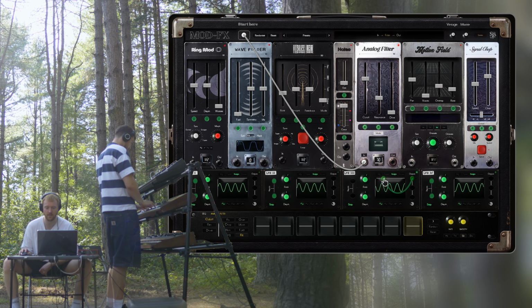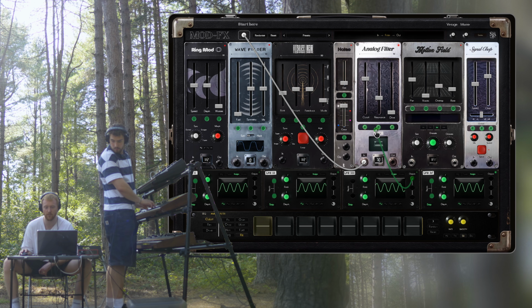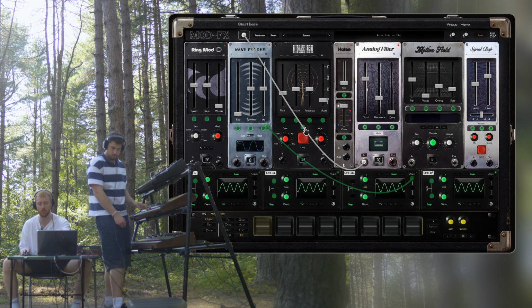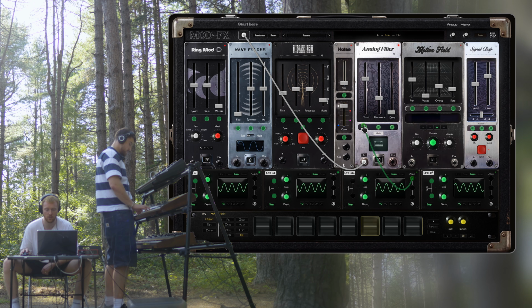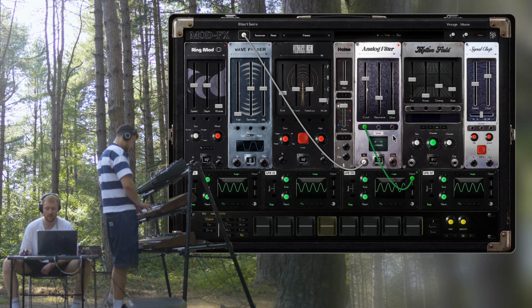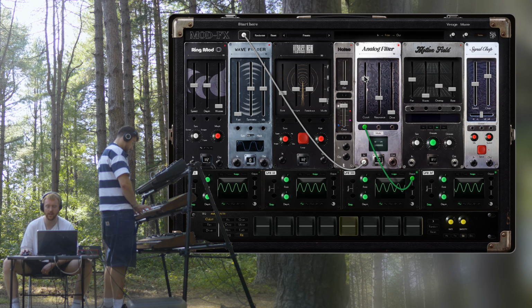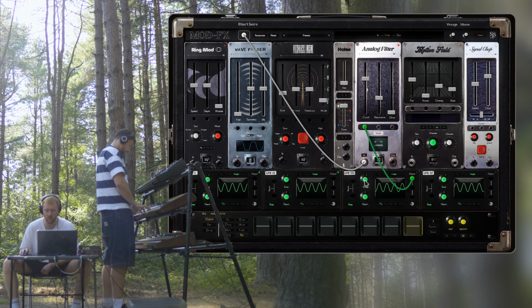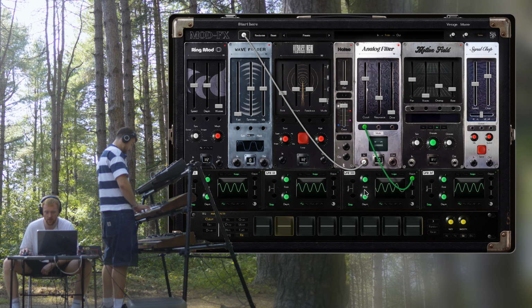You can drag a cable out from this output and you can see all these green holes have now appeared. These are our modulation inputs for every single parameter of the effect, every single slider, every single button you can modulate. So if we drag it into the analog filter, you can see the cutoff fader is now being modulated by the LFO. We can change the speed of it, make it slower.